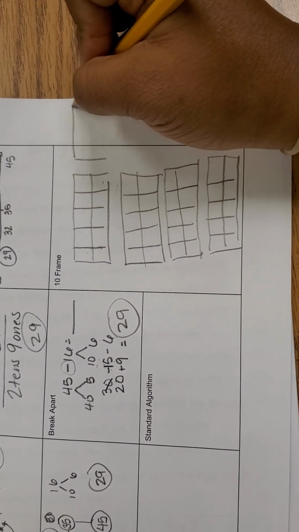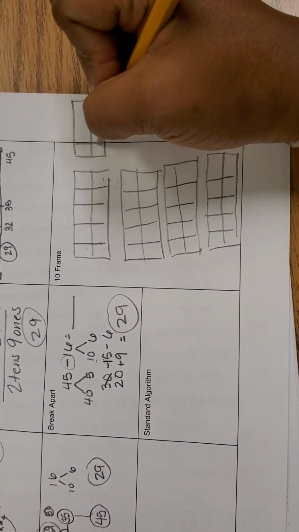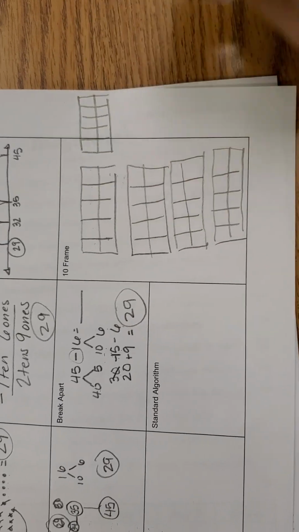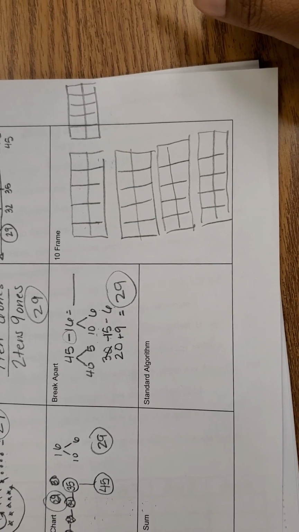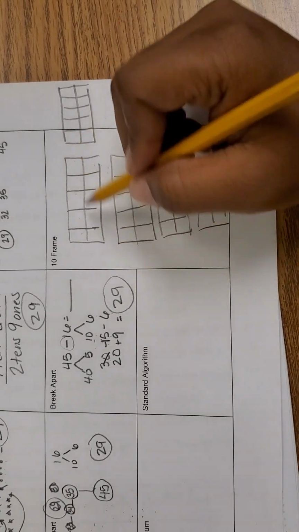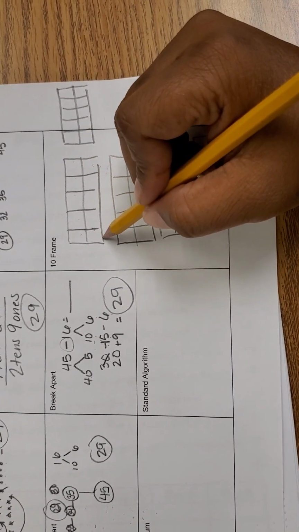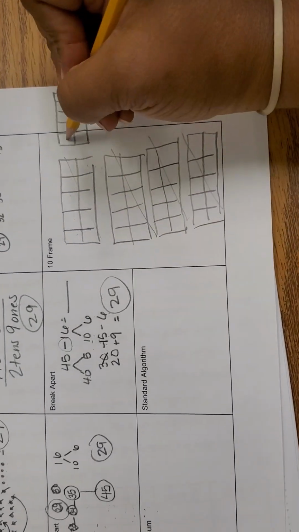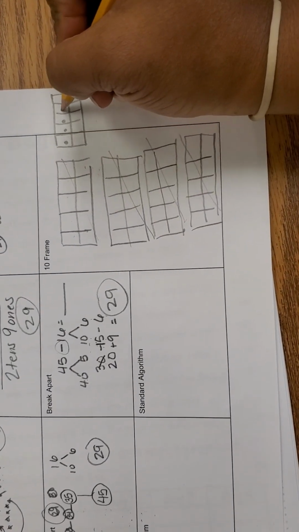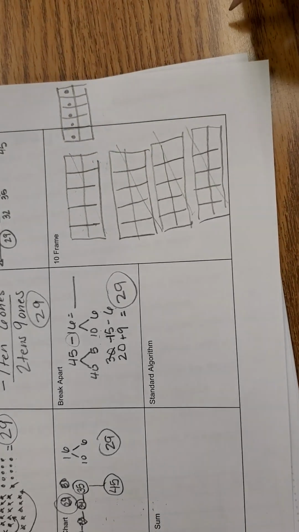And I'll do one more because I know I have 40. Okay. So we know we have 45 as our starting number. So this whole box we already know is 10. So we'll say 10, 20, 30, 40, 41, 42, 43, 44, 45, right?